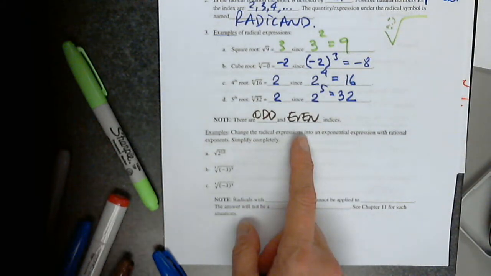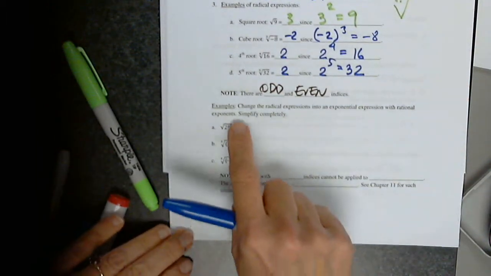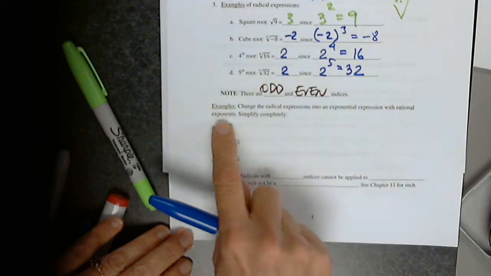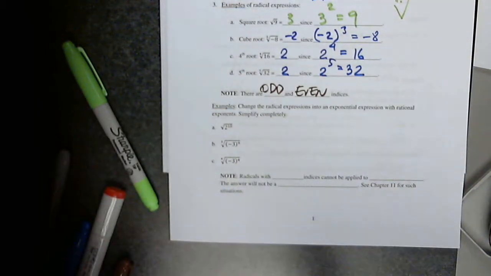Because it was not defined on all real numbers. The absolute value, friendly. The linear function, friendly. The square root, not. Perfect. Change the radical expressions into an exponential expression with rational exponents. Simplify completely. So let's try.